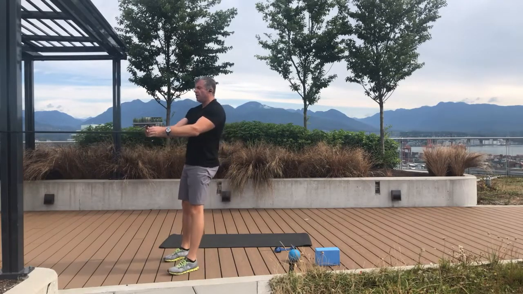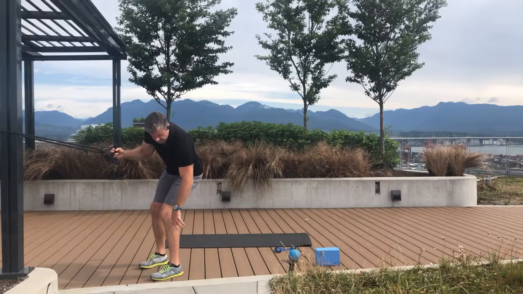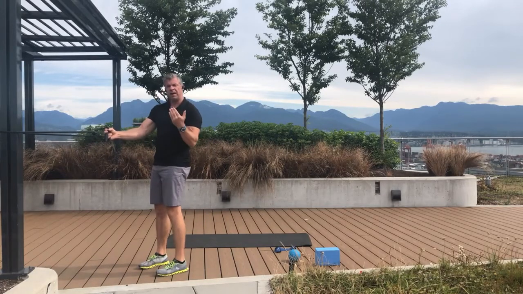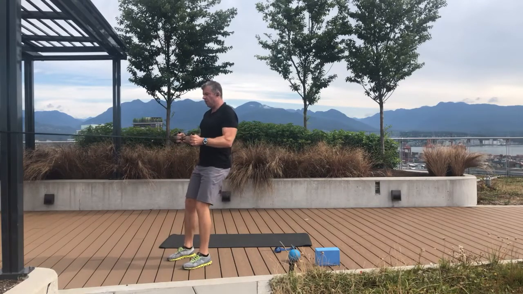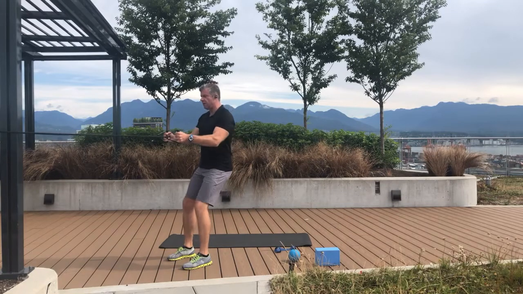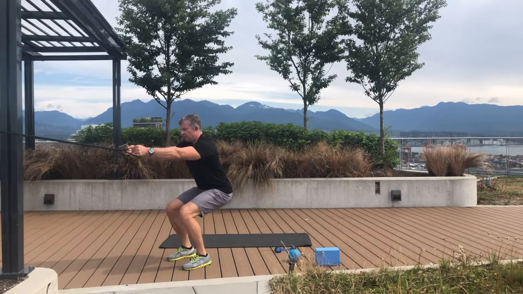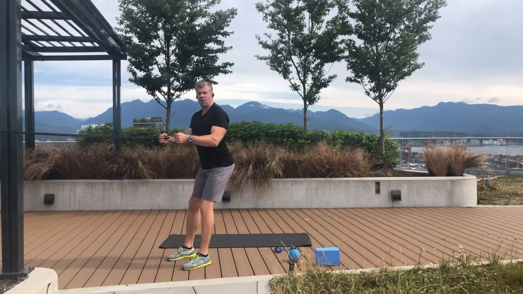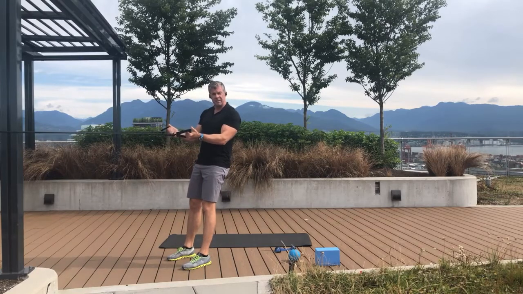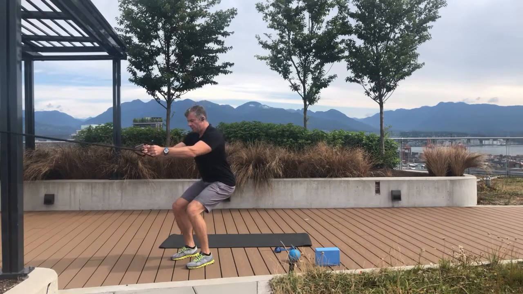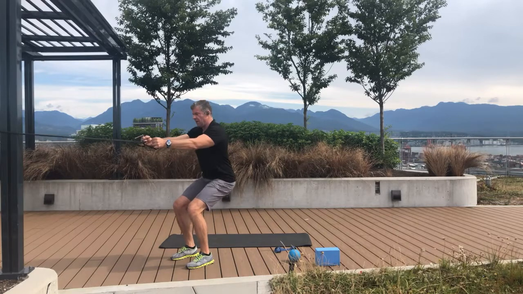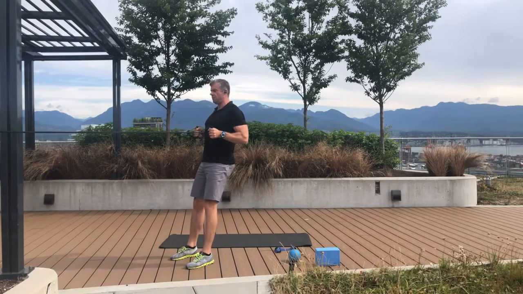Now, a couple things to note here. I want the angle of my tibia and the angle of my torso to be parallel. I don't want to lean forward like this or like this. I want my torso and tibia to be parallel. I'm also not allowing my low back to arch as I squat down. That's going to be the tendency, to want to fall into that anterior pelvic tilt. I'm slowly letting myself lower and then come up, squeeze.